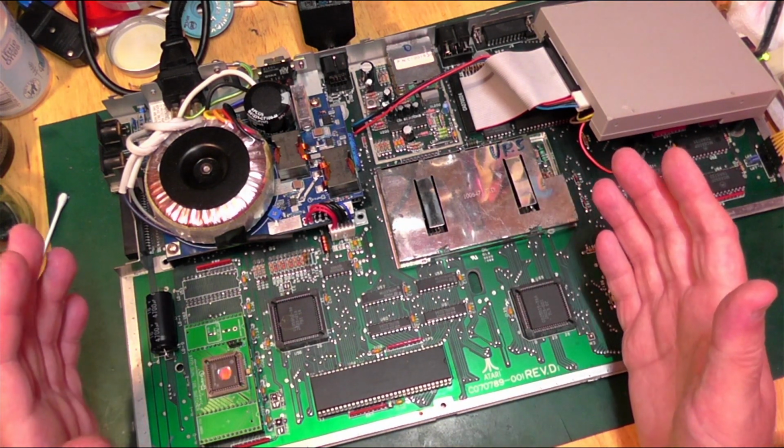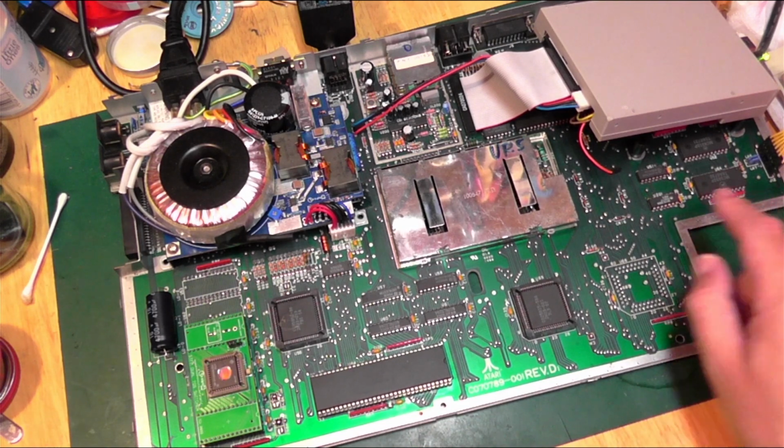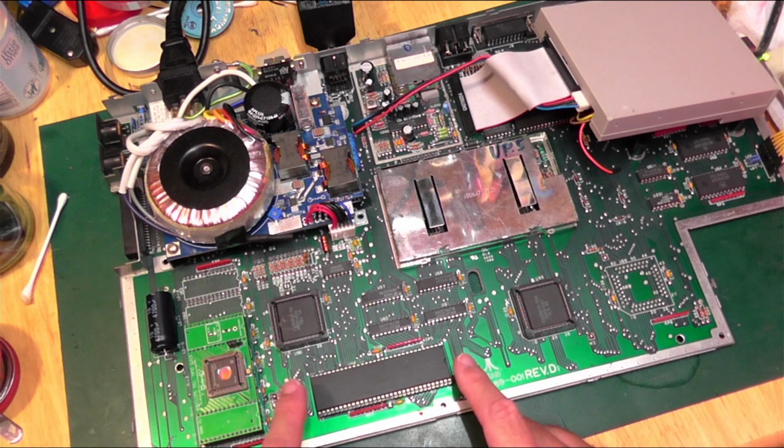So there we go. She fits back in her original shielding. She's got now a nice stable address and data bus, which means me adding expansions in here ought to be a far more reliable issue.